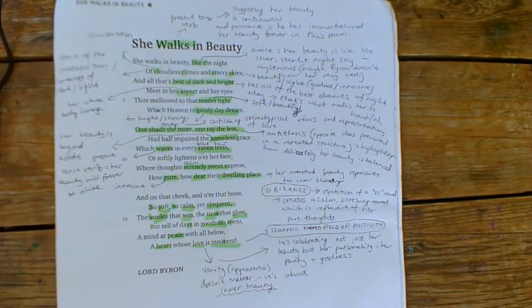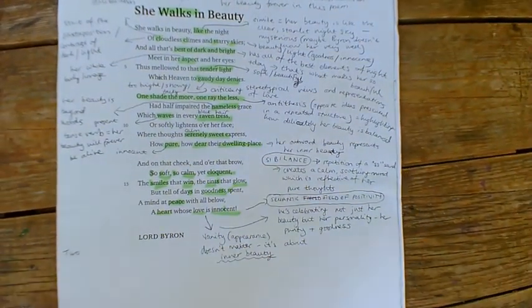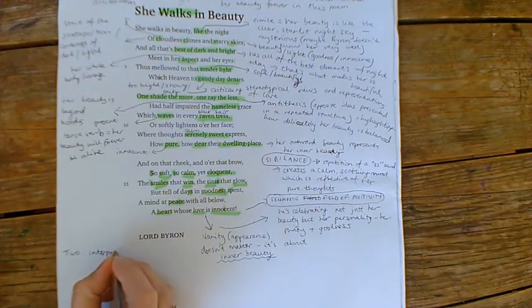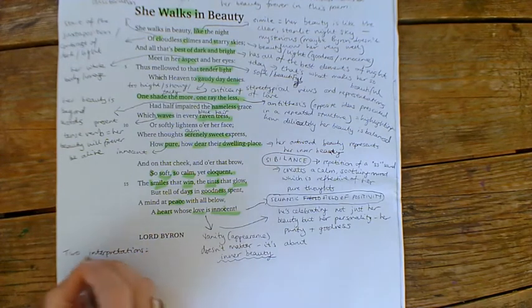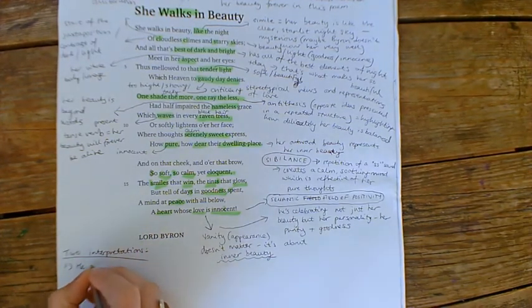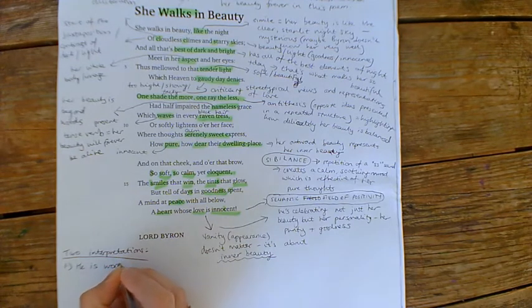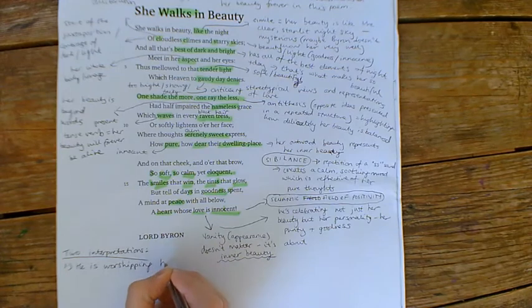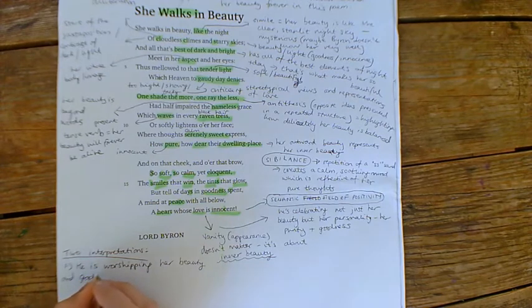Now, like always, we have two interpretations here. Number one, he is worshipping her beauty and goodness like you would a work of art, which would make sense for a romantic.